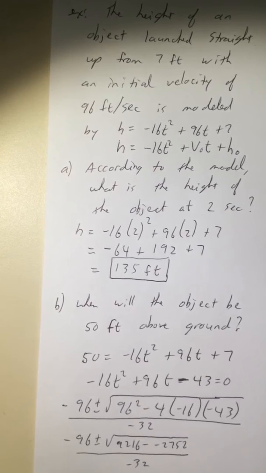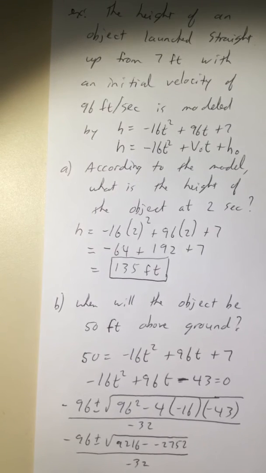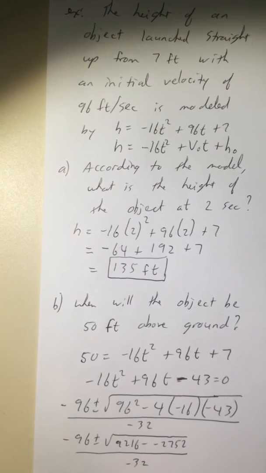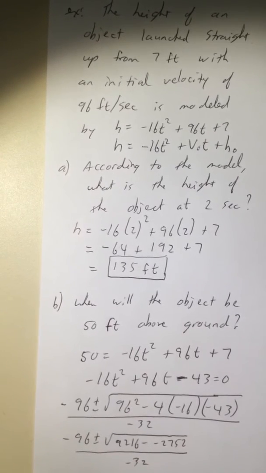So we'll do 109.4 minus 96 equals, and then we're going to divide by negative 32. Divided by 32 equals 0.419. So we have 0.419, and we'll talk about that in a minute.